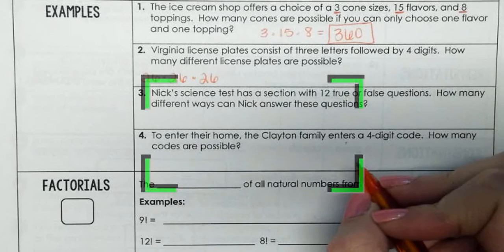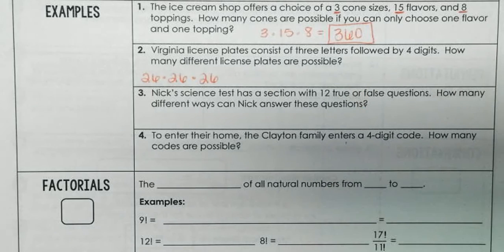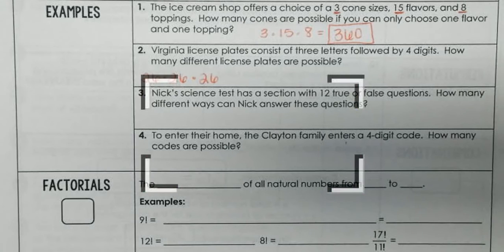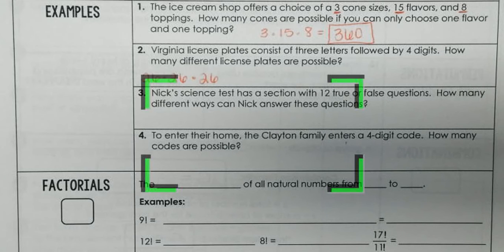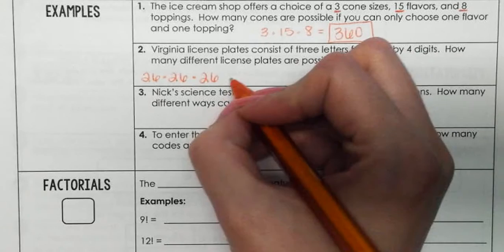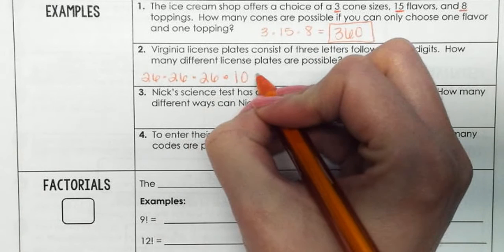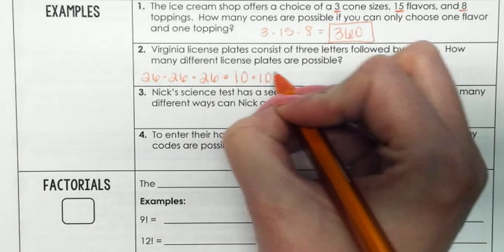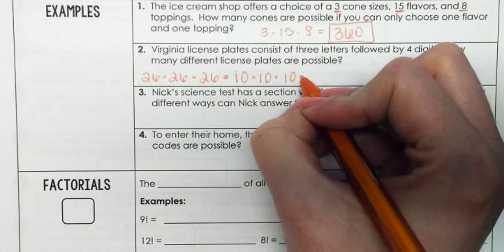And now I have 4 digits. Now I know that they can only be single digits. So my options are 0, 1, 2, 3, 4, 5, 6, 7, 8, 9. So I have 10 choices for each digit. I have 10 choices for the first digit, for the second, for the third, and for the fourth.